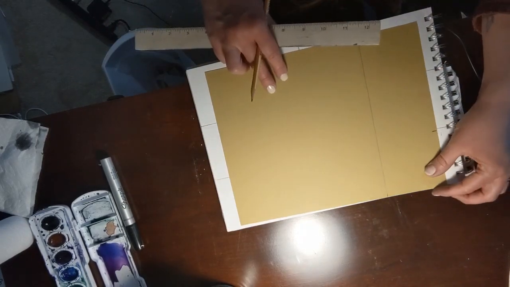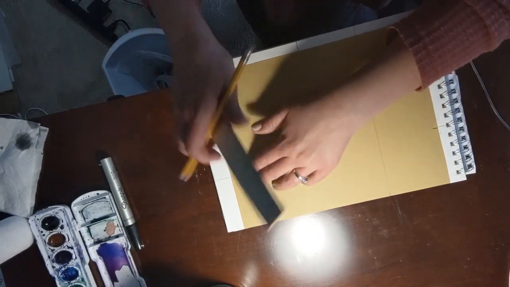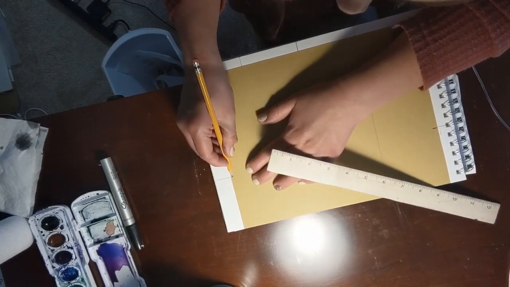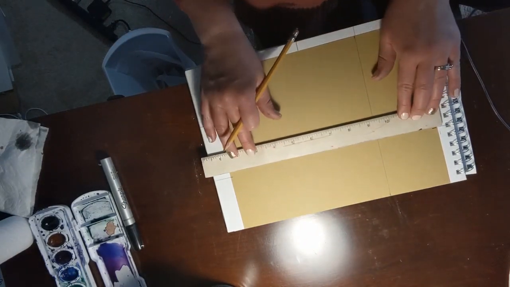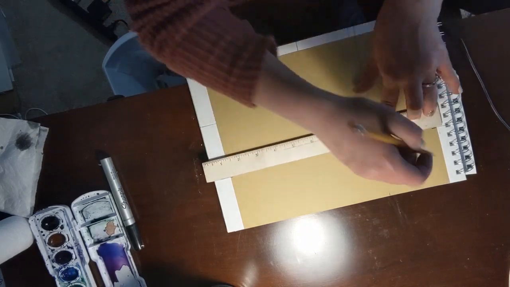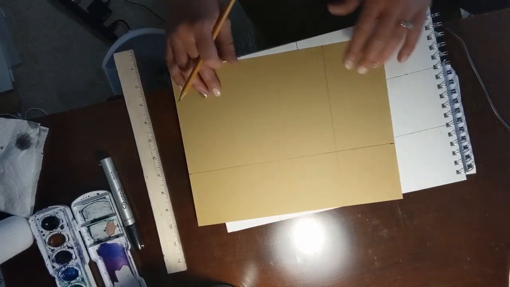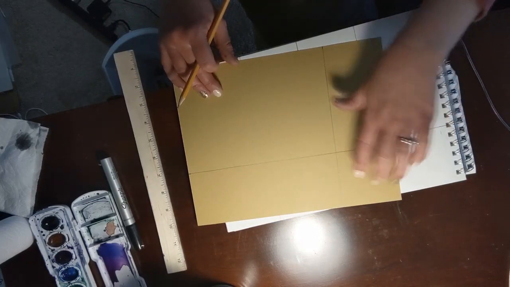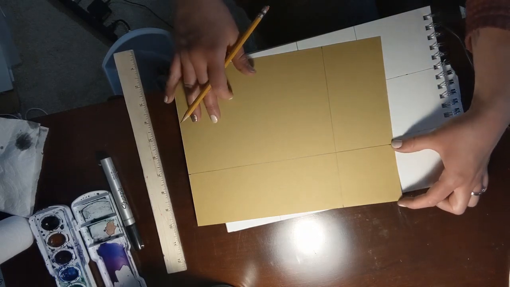Now I need to do that over here. I need a line this side. Lining up that hash mark and that hash mark. Drawing a line across. Now I only actually need this 3-inch square, so I'm not going to worry about gridding the rest of that because I'm going to cut this out.